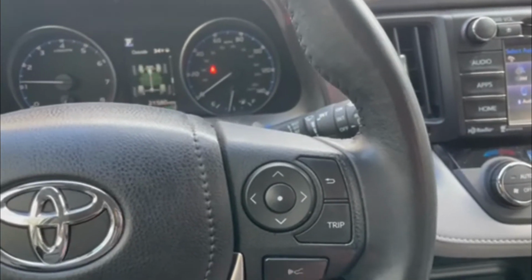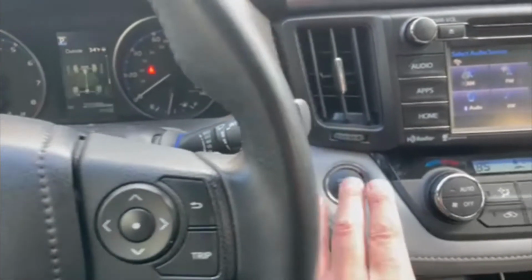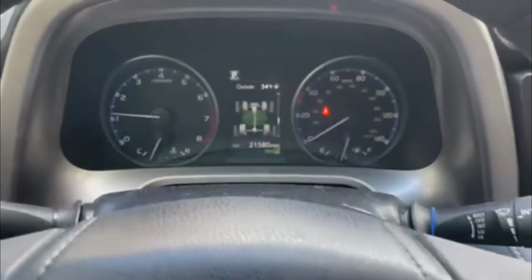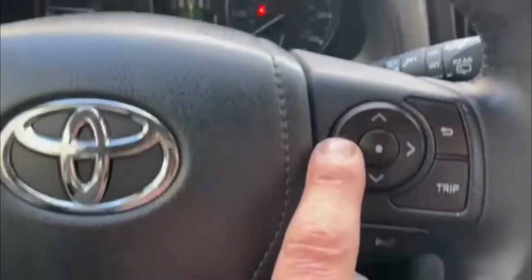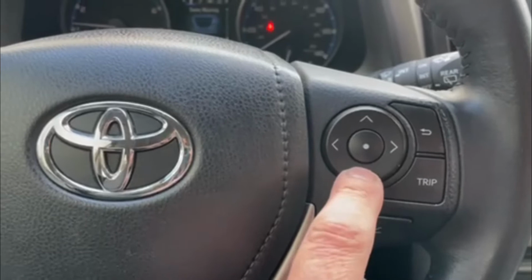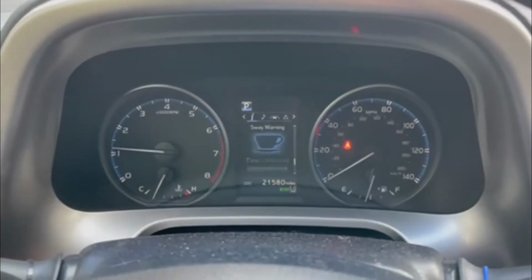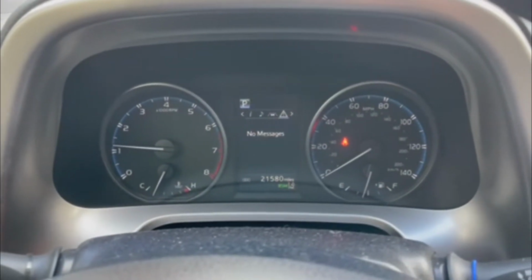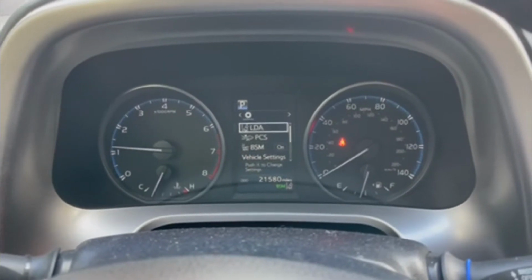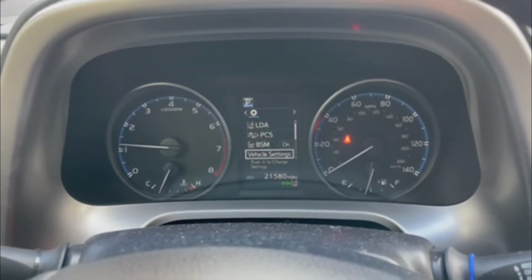So first thing you want to do is start the vehicle or turn the power on. And then when you get up to the main screen over here, you can hit any one of these. You can push down just so that menu pops up right there. And then you're just going to scroll to the right to the last one right there. And then you're going to go down to vehicle settings.